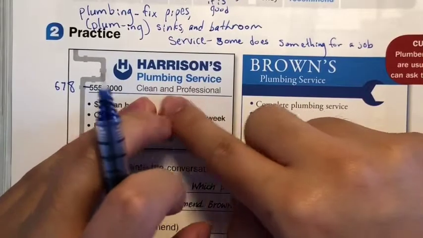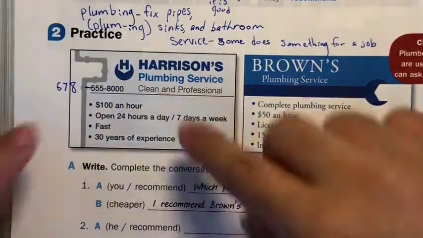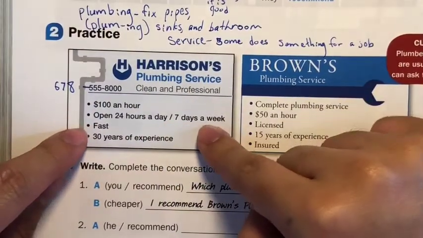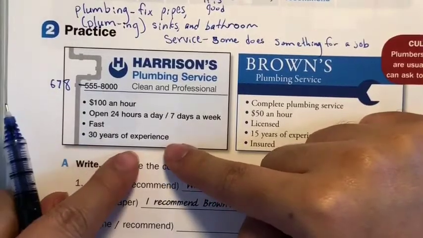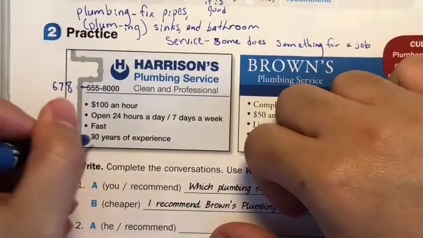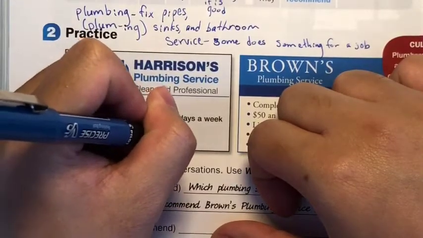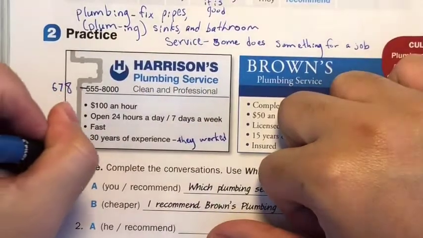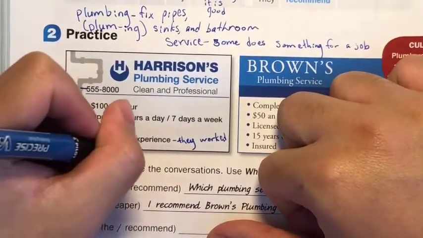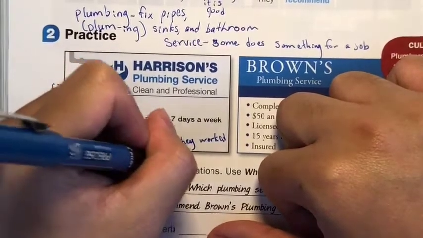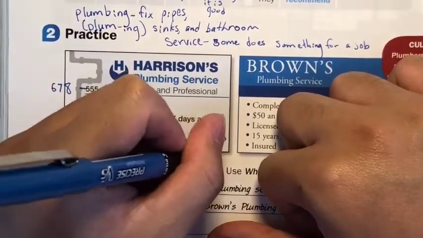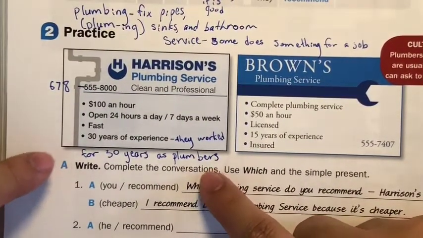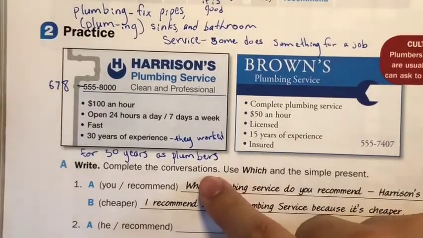And under their name, it says clean and professional. Here it says $100 an hour, open 24 hours a day, 7 days a week, fast, 30 years of experience. 30 years of experience means they worked for 30 years as plumbers. So they understand and they know what they're doing.